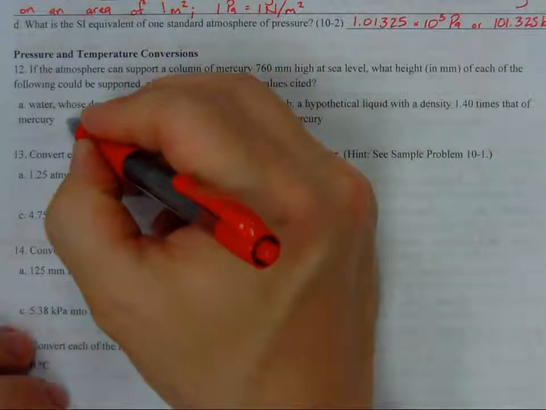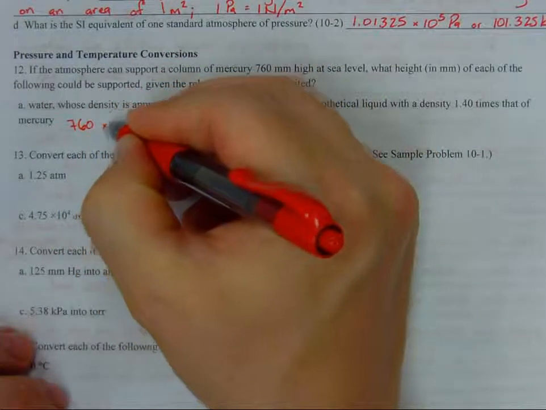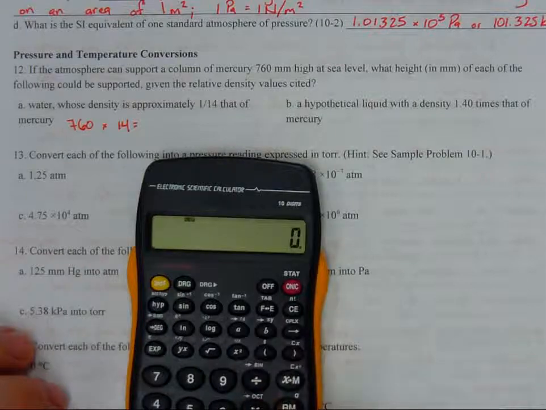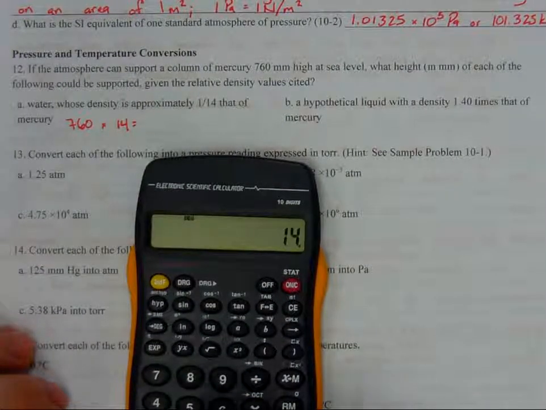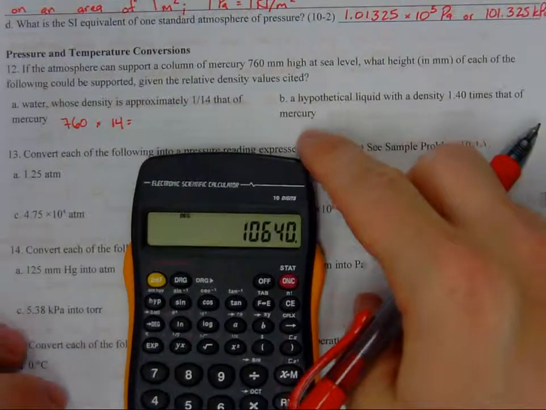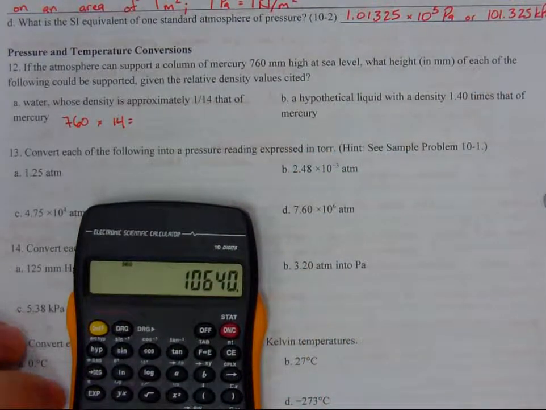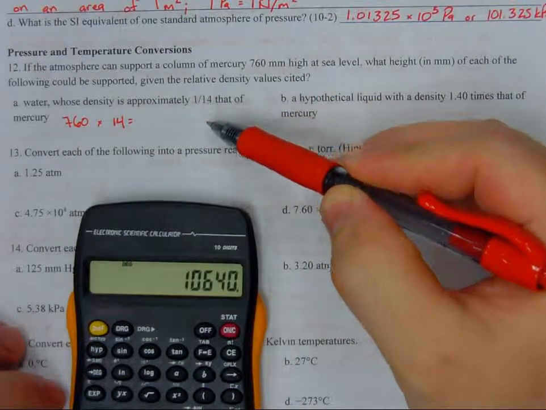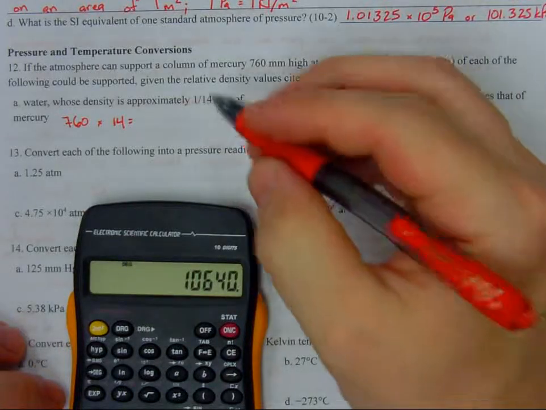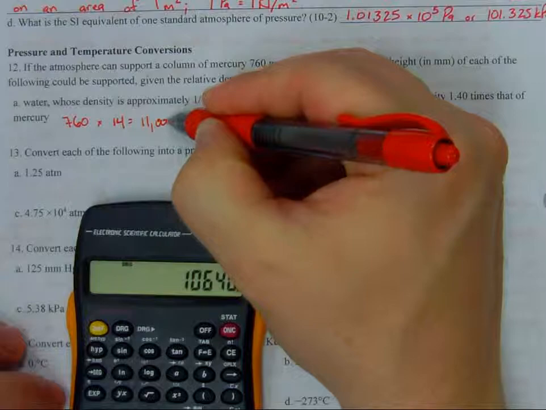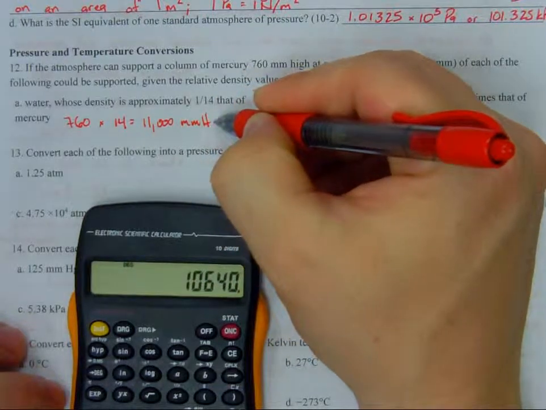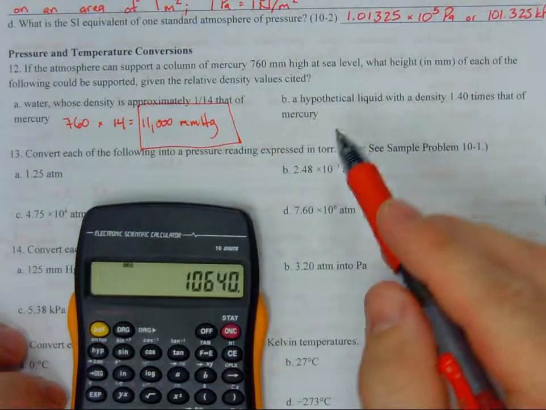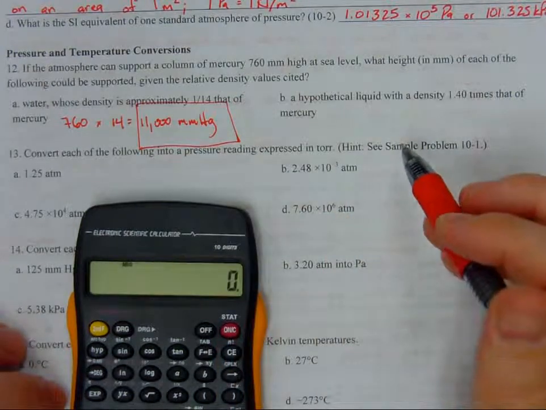So I will simply do that simple multiplication. And I get myself a value in millimeters of mercury. Now, I will point out that this value has two significant figures, and so I need to report my answer with two significant figures. That's going to tell me to report 11,000 millimeters of mercury.